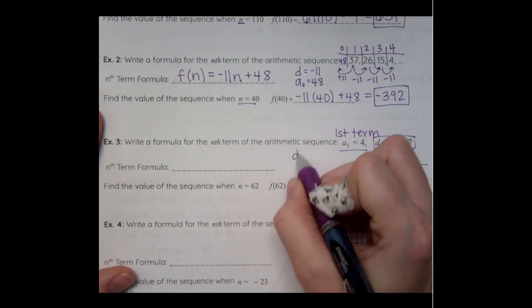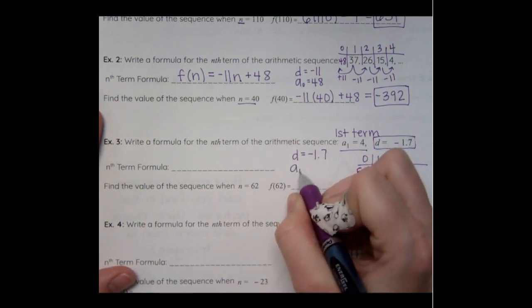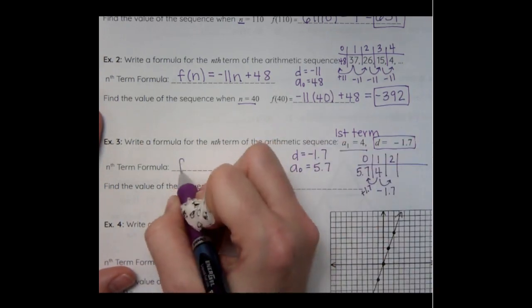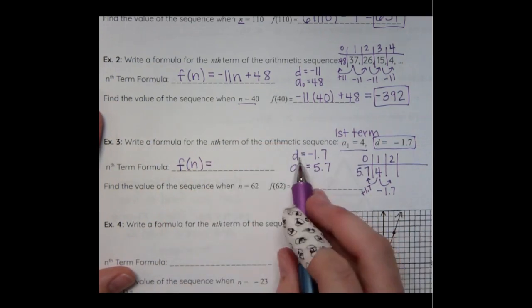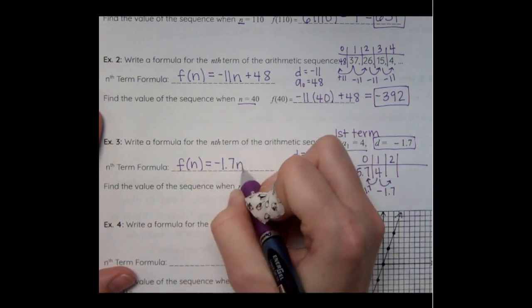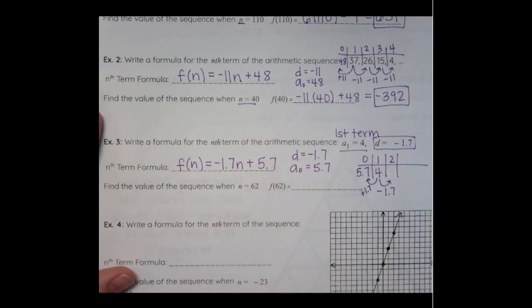So now we had the common difference was negative 1.7. Our zero term we now know is 5.7. So I've got f of n equals, the d value comes first, so negative 1.7 n plus 5.7.